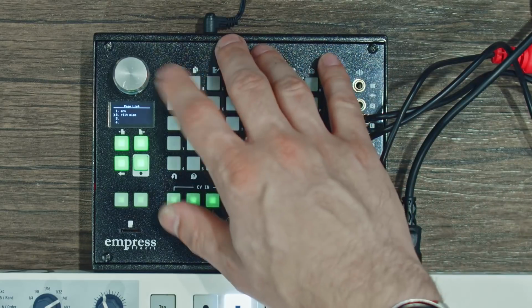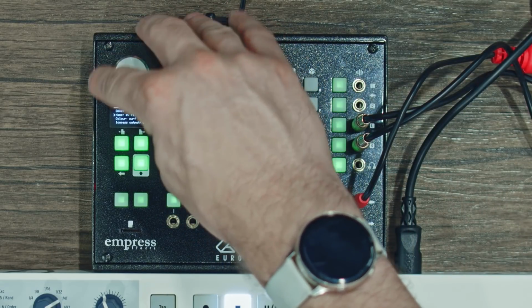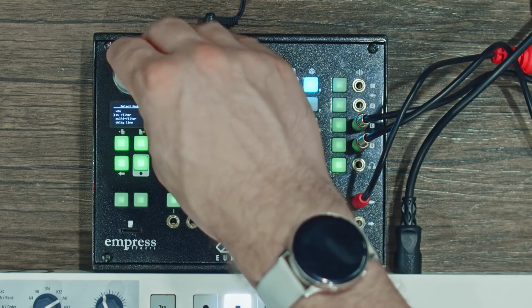So on the filter miscellaneous page, I'm going to go to Audio Module, SV Filter, create one low pass filter here, and then right next to that, I'm going to create another filter.